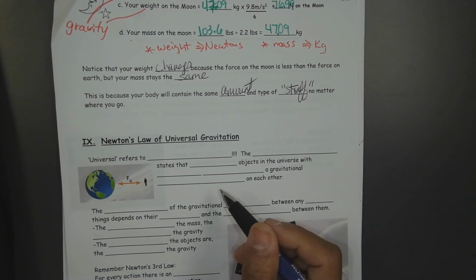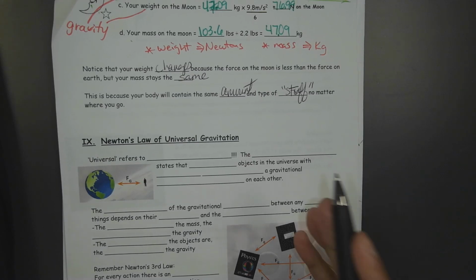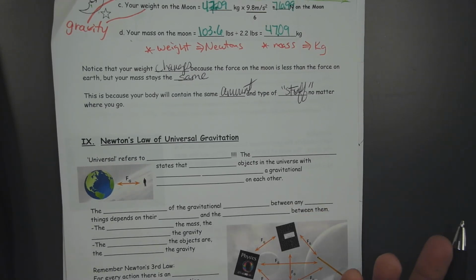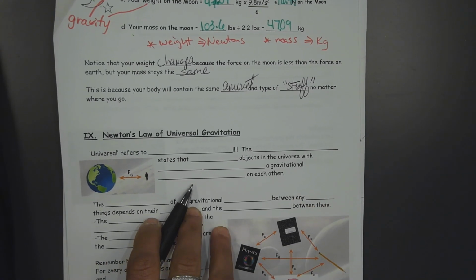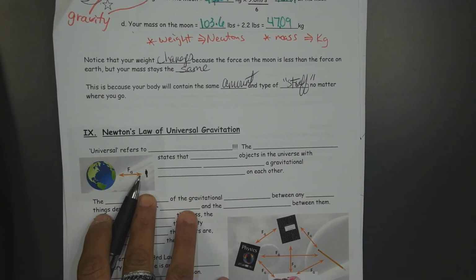Now, we're going to move on to the last section of our notes, and then we are good for the day, and we're good for our notes. Please go back over the weekend and see what you're missing so you can fill it in.